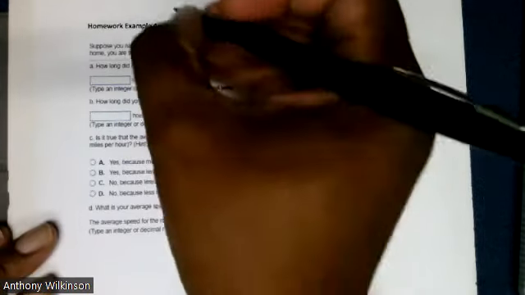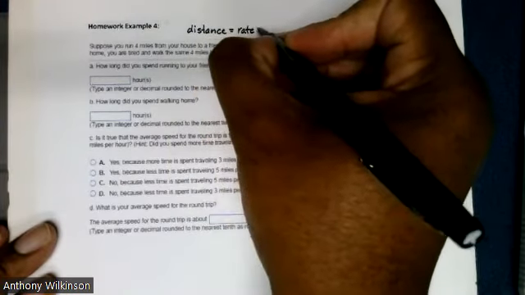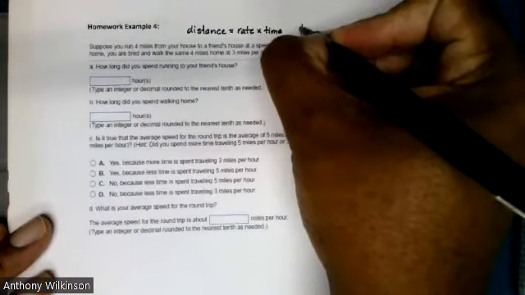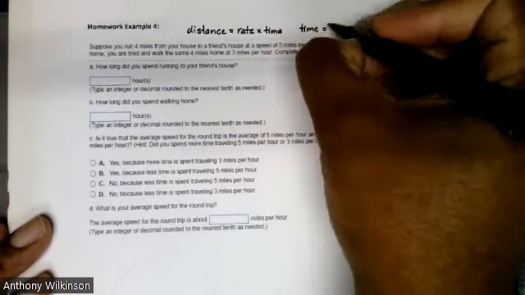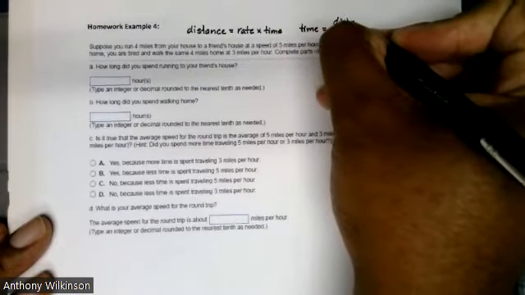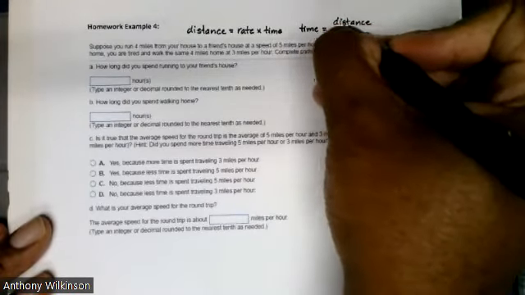Starting with part A, how long did you spend running to your friend's house? All right. If you recall, there's a formula for finding the distance. And that's usually going to be the rate that you travel multiplied by the time that you travel. Now, we're looking for the time this time, so we're going to modify this a bit. And let me change that word rate to speed.